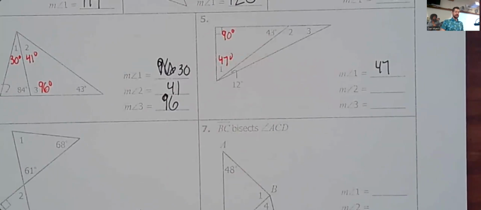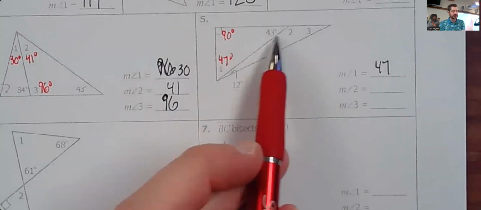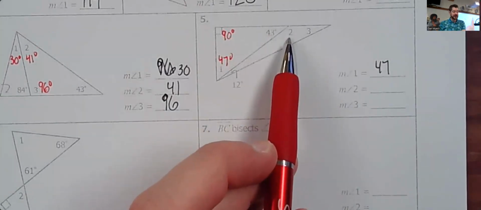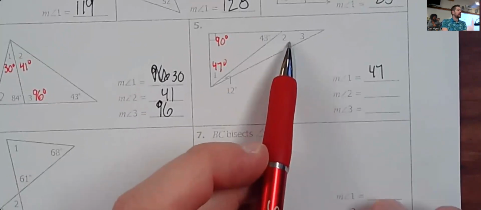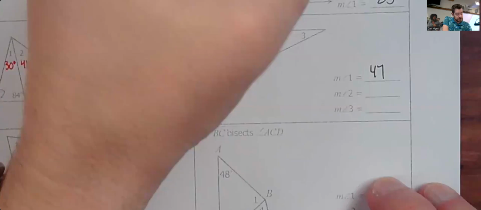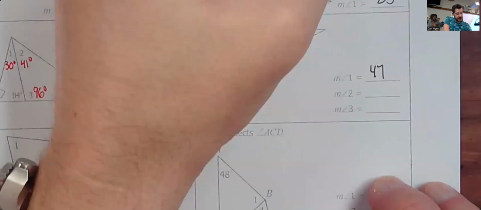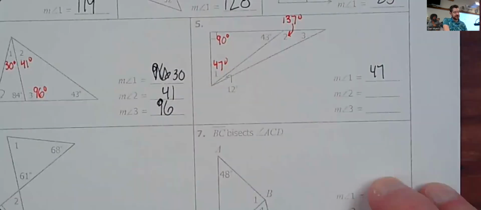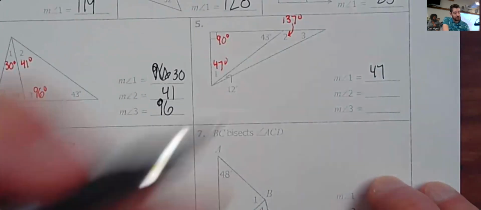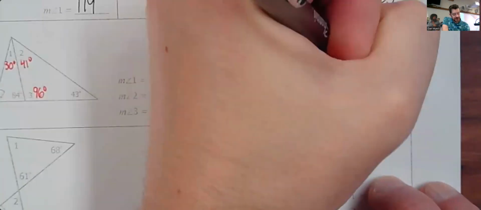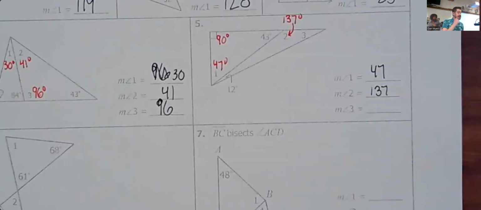So we could figure out angle 3 if we wanted to right away, but I think 2 is going to be a little bit easier just because those two angles add up to 180. So what's 180 minus 43? 137. Okay, so that's 137 degrees for angle 2.